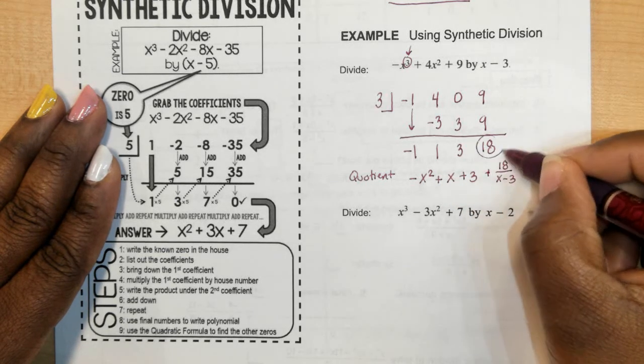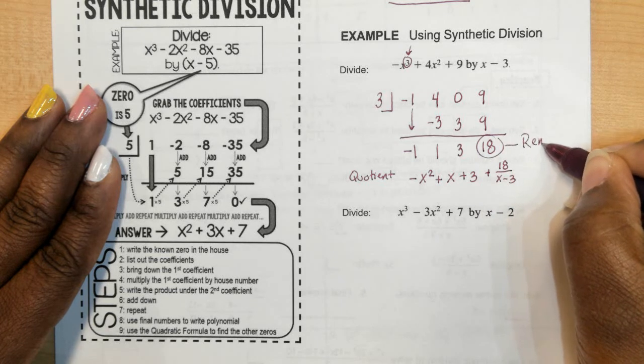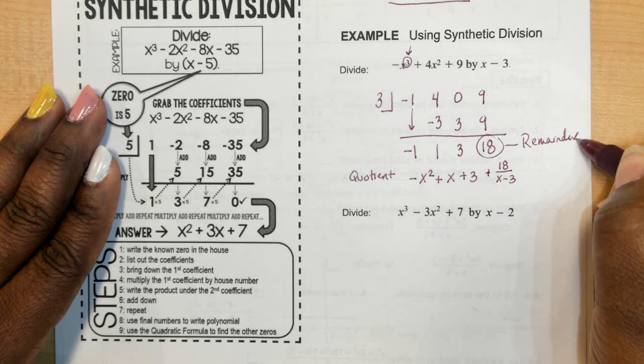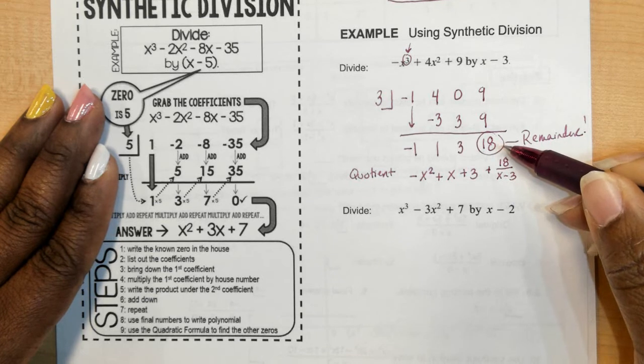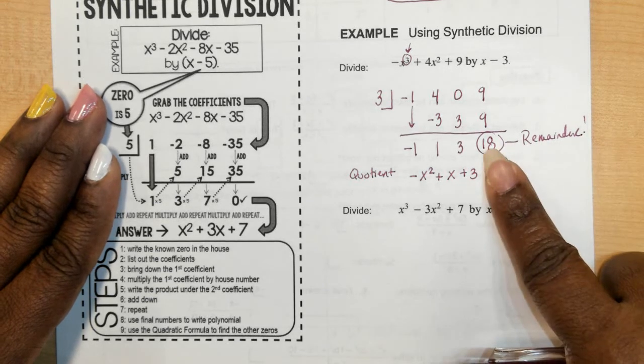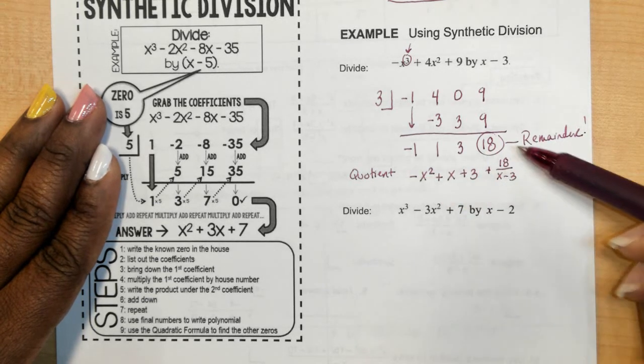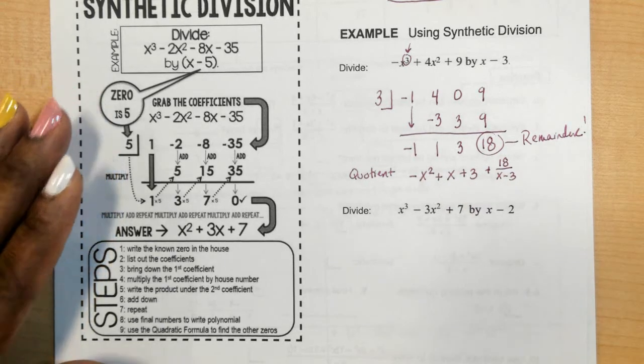That last value will always be your remainder. Okay? Sometimes it'll be 0, and then there won't be a remainder at all. But if it is, then you just place it as a remainder. All right, one more time.